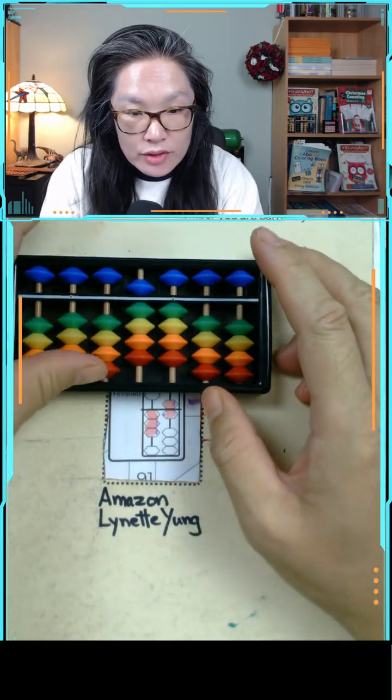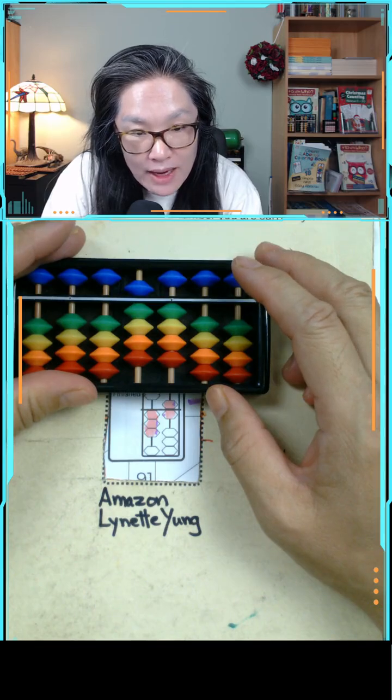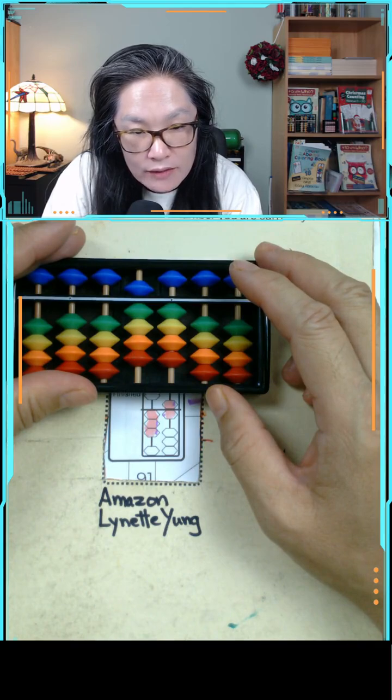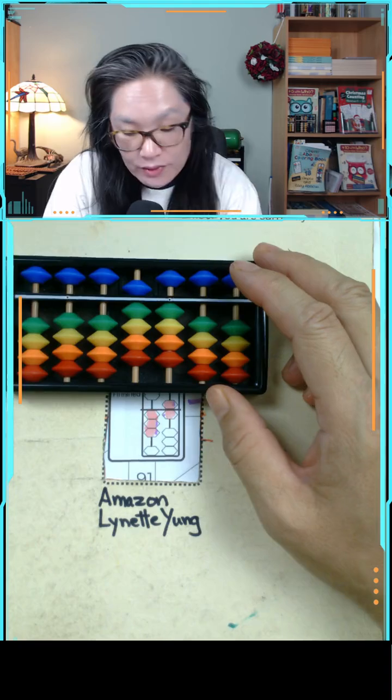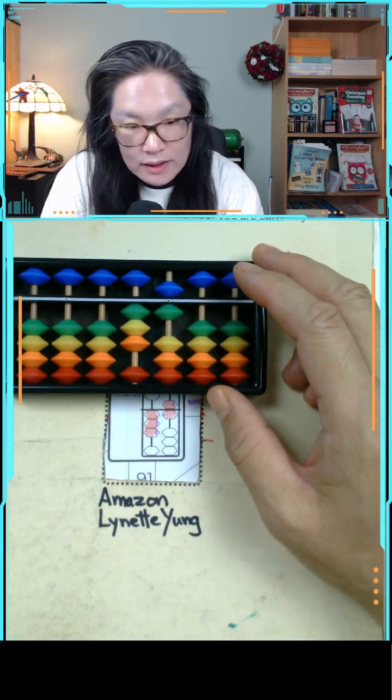How do you use an abacus for math? Is it to keep track of the last number tabulated? Yes, you're absolutely right. What it does is it keeps a running total. That's all it does.